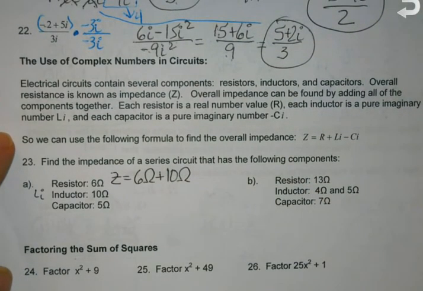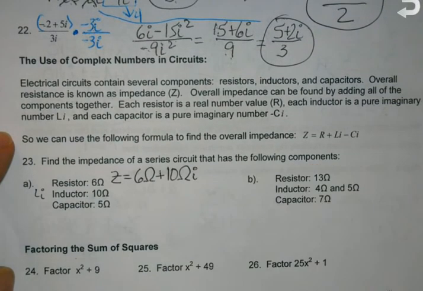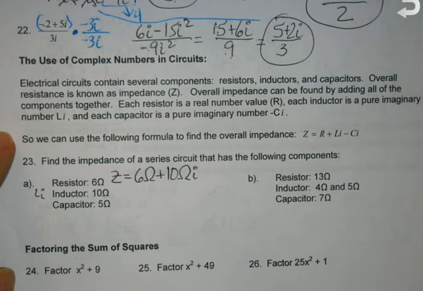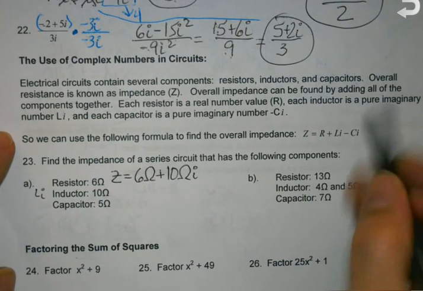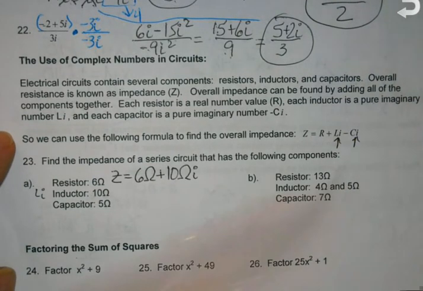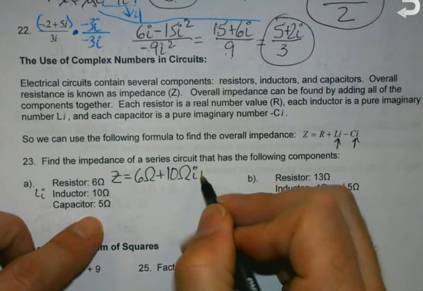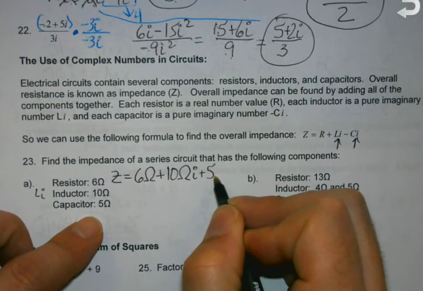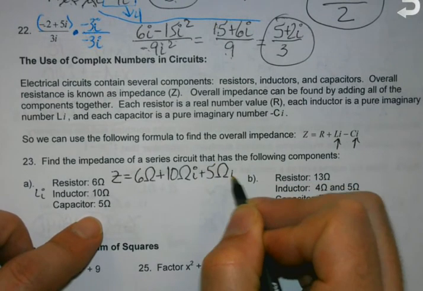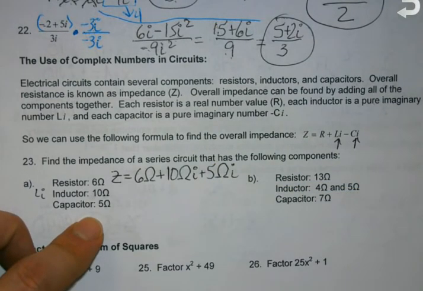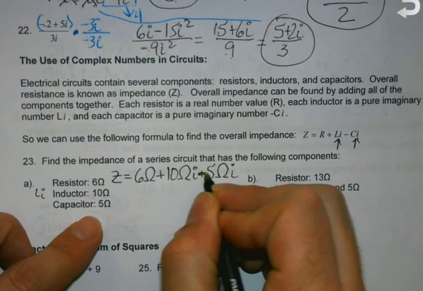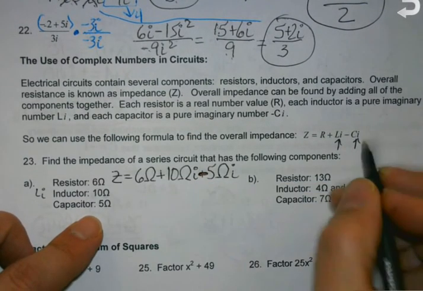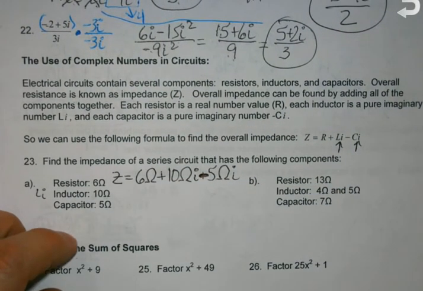And then C, okay, oops, I forgot my I. Excuse me. And then the C, my capacitor, also has an I. So that's going to be plus 5I. Oops, no, Harty, follow the formula. Watch your details. So all I have to do here is combine like terms, and I'm going to be done.